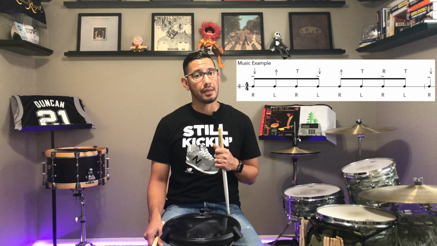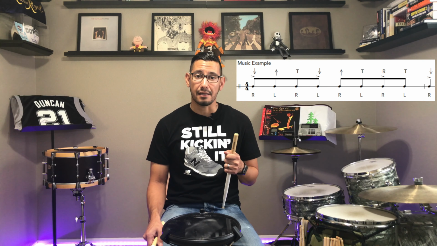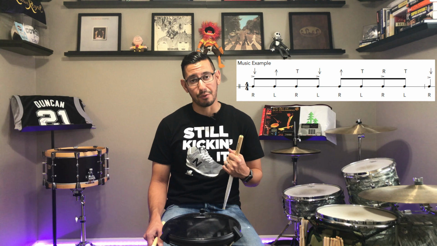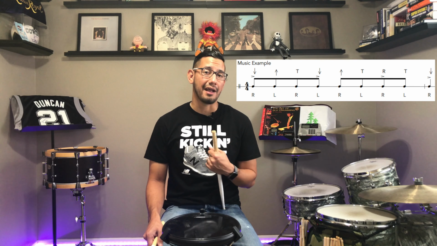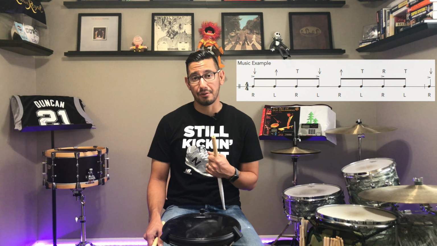So this first note we play is going to be a downstroke. The next note is on the left hand, and it is a non-accent, but the next left hand we play is an accent. So we're going from a non-accent to an accent, that would be an upstroke. The next note we play is on the right hand, and it's a non-accent, and the next right hand we play is also a non-accent. So a non-accent to a non-accent would be a tap stroke. So here would be the first three notes of this pattern. One more time.